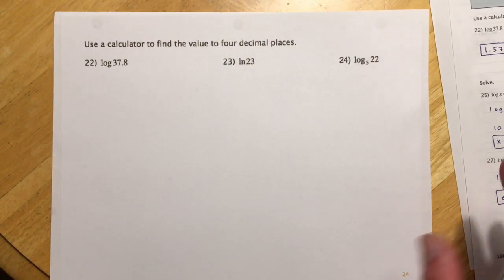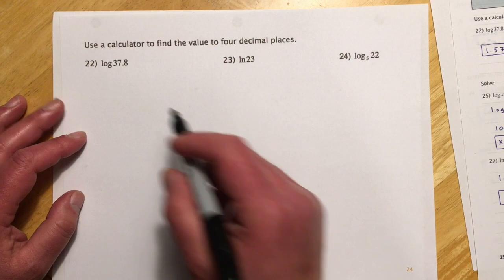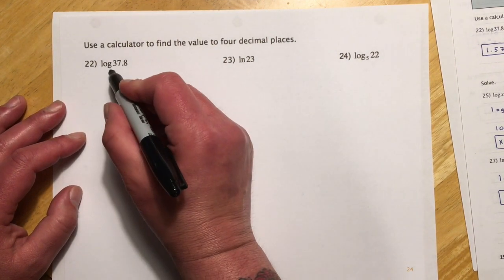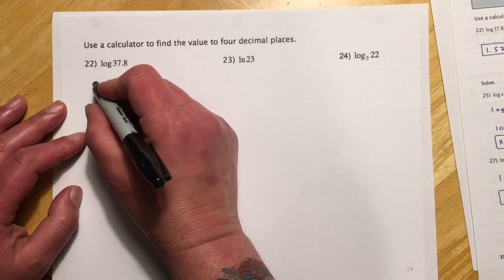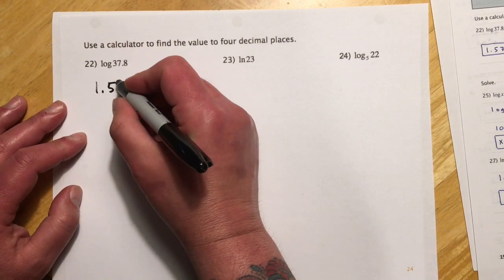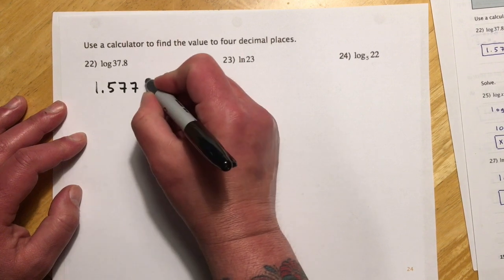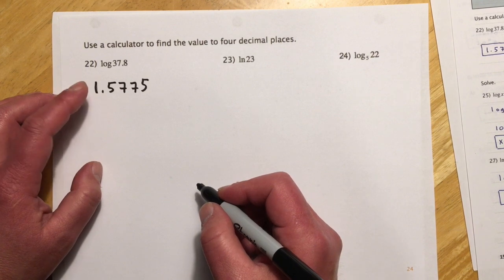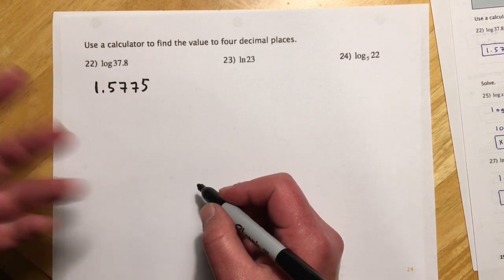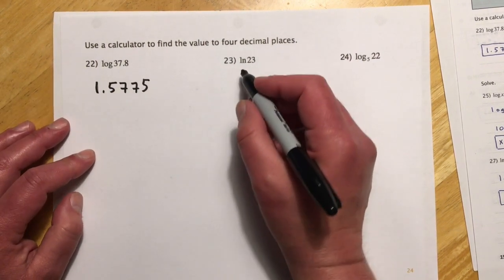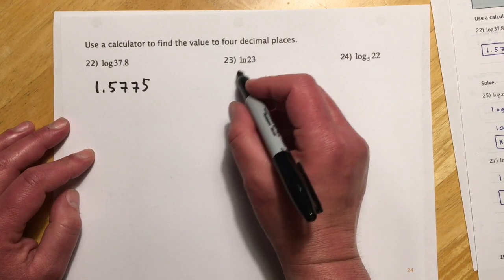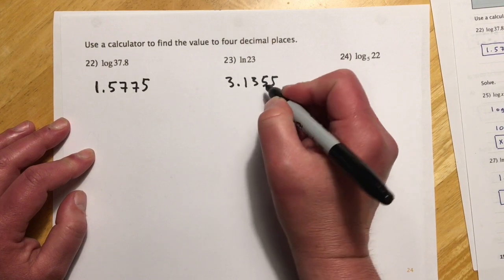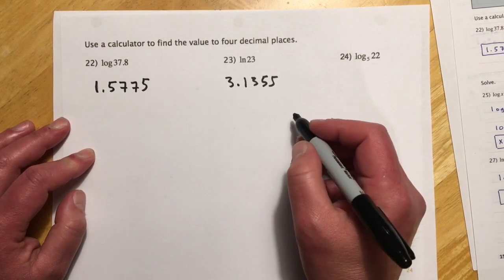So this first part is just finding the log button on your calculator. If you find the log button, try it. This is your base 10, because there's that implied 10. If you plug that in correctly, you should get 1.5775 to 4 decimal places. Yours could be log number or number log, so you just have to play with it and figure it out. ln of 23, natural log of 23, is going to be 3.1355. So find that button and make sure you know how that works.